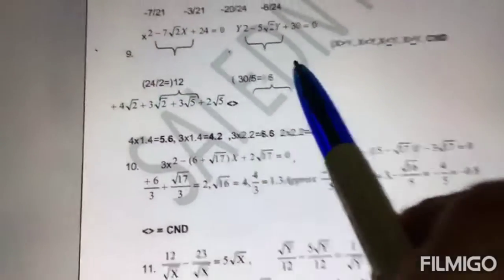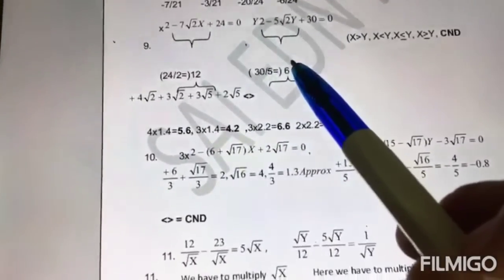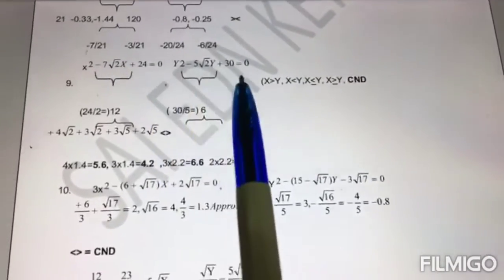So this is the answer for this question. We are not able to solve it. Same with number 10. We cannot solve it. Okay? So that's how you find out whether you have solutions for quadratic equations or not.